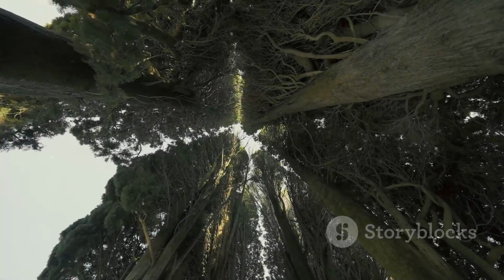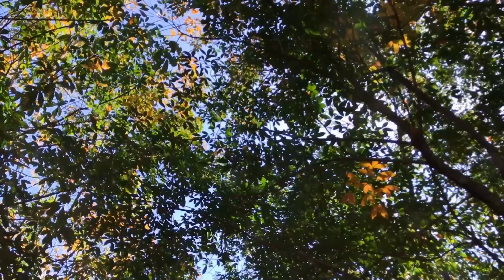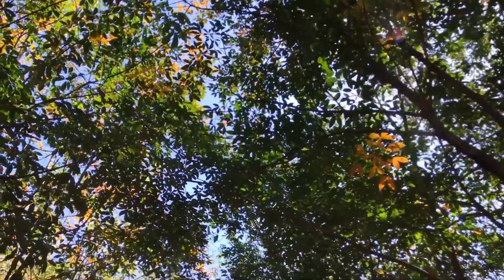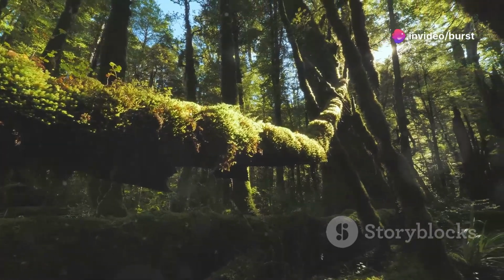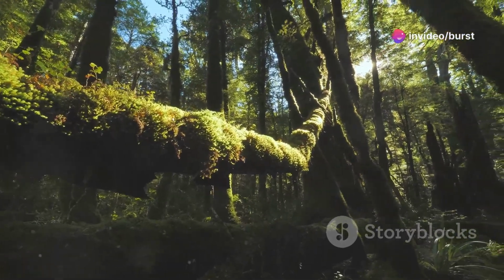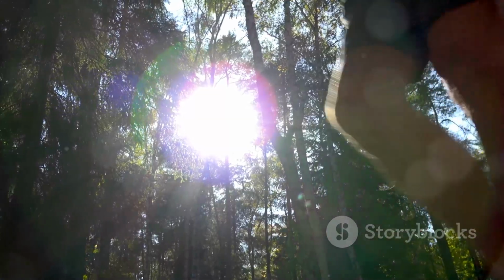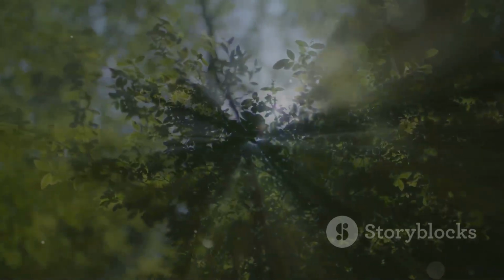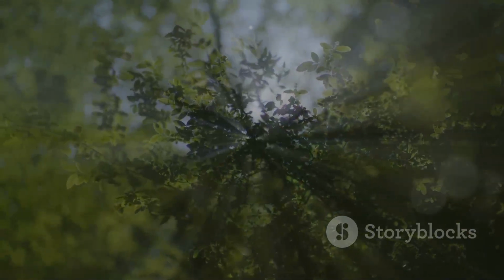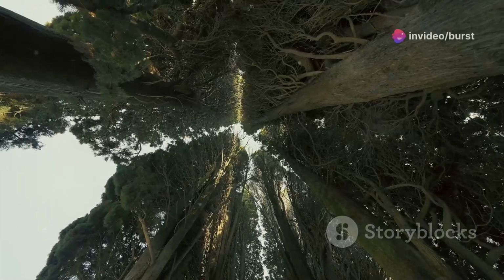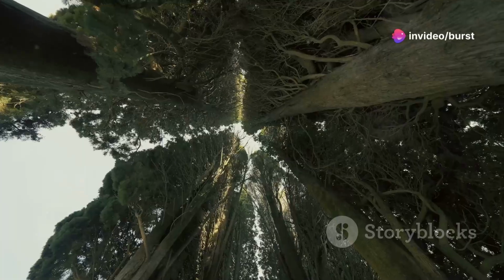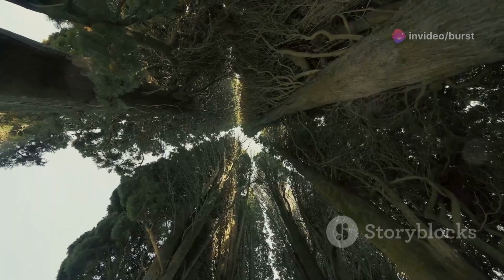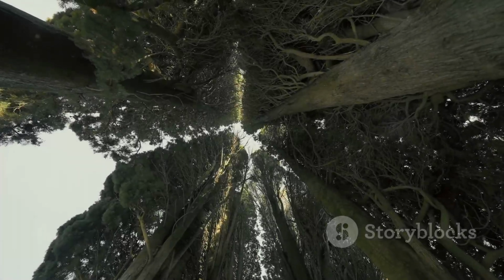Crown shyness is not just a fascinating natural phenomenon, but it also has significant ecological implications. By maintaining gaps between their canopies, trees can reduce the spread of harmful insects and diseases. This natural spacing allows for better light penetration and air circulation, promoting healthier forest ecosystems. In essence, crown shyness showcases the delicate balance and interdependence within nature, reminding us of the intricate connections that sustain life on our planet.